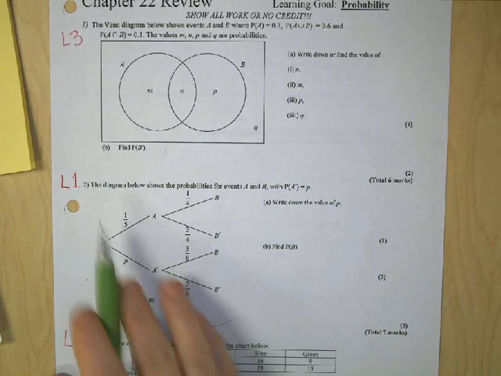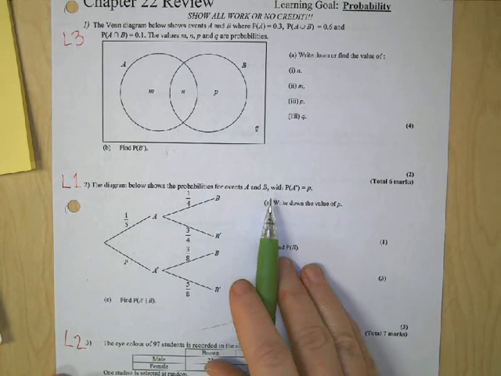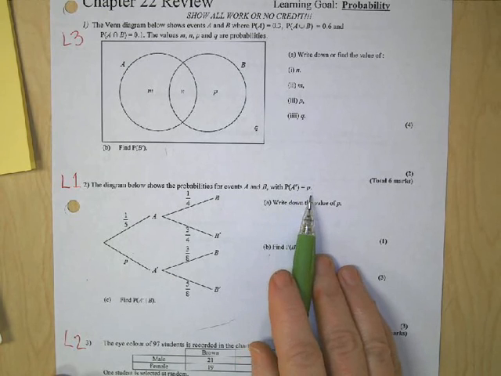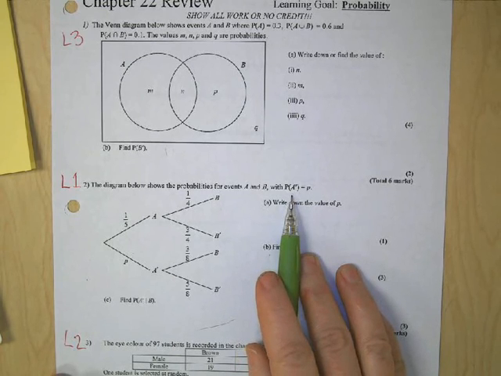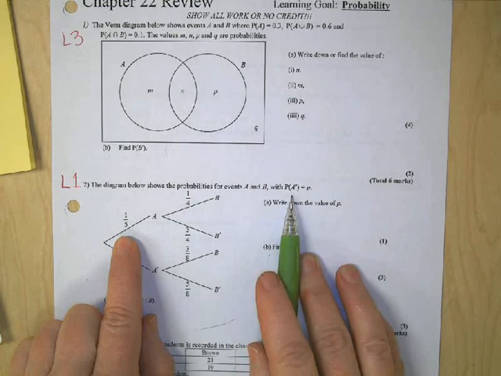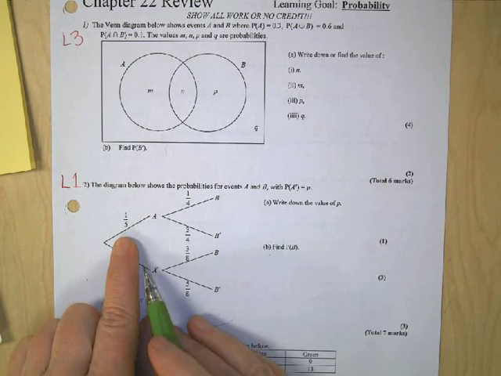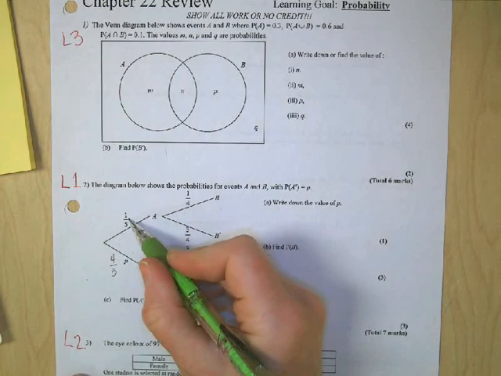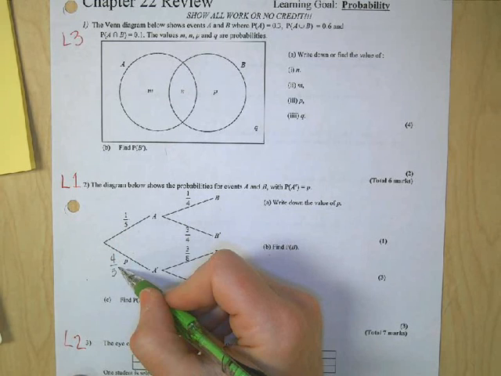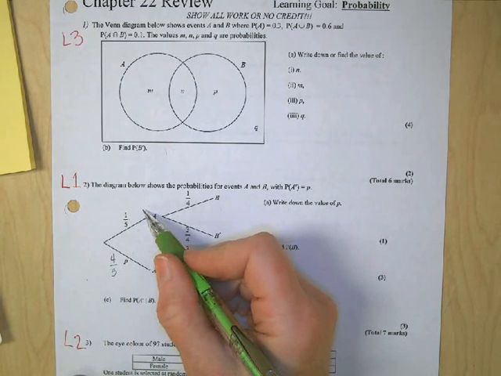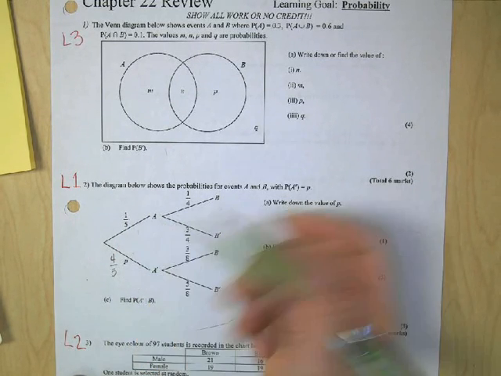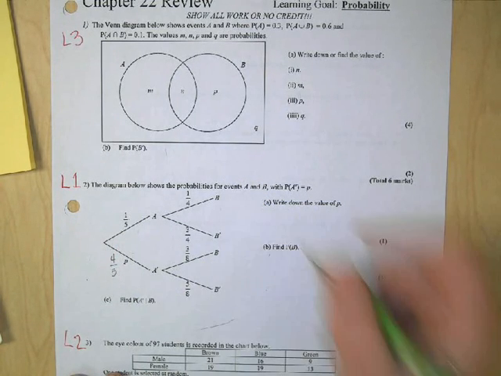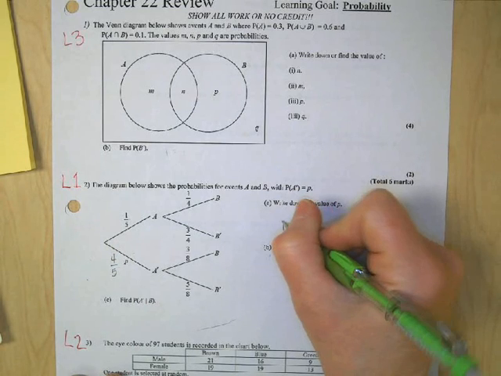So the diagram below shows the probabilities for events A and B, with the probability of A not happening equal to P. Okay, A prime means not happening. So here the probability of A happening is 1/5. So it not happening has to be 4/5 because the probability of A and the probability of A prime has to add up to 1. The probability of something happening and it not happening is all the possible things that could happen. And so those have to add up to 1. All right, so we have P is equal to 4/5.